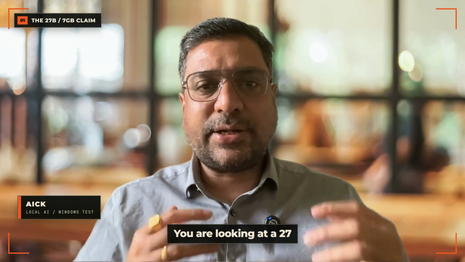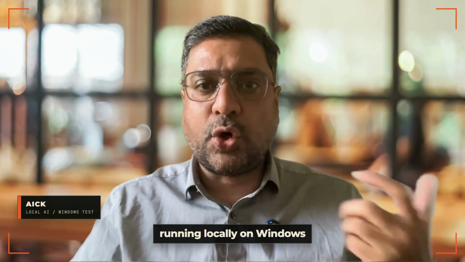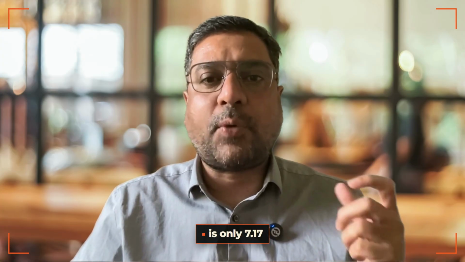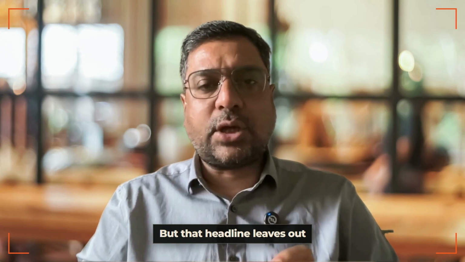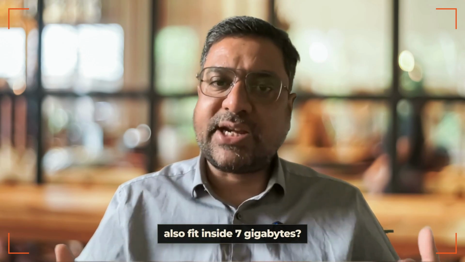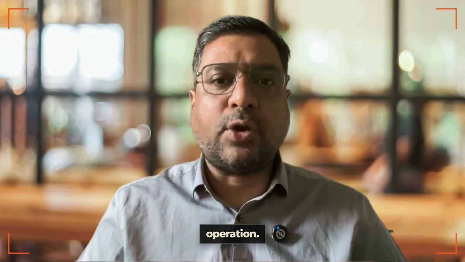You're looking at a 27 billion parameter AI model running locally on Windows, and its core file is only 7.17 gigabytes. But that headline leaves out the most important question: does the complete running model also fit inside 7 gigabytes? I am testing real file size, live memory, reasoning, Windows code, and offline operation.